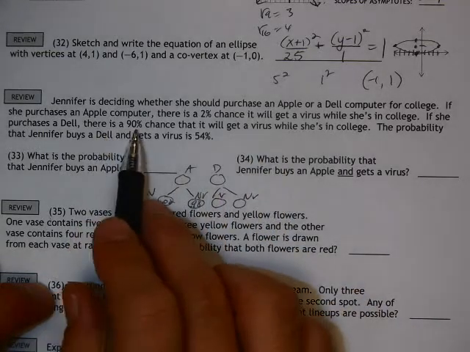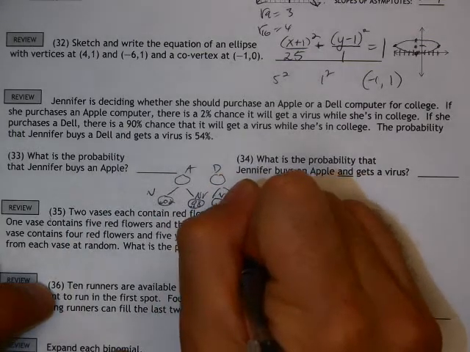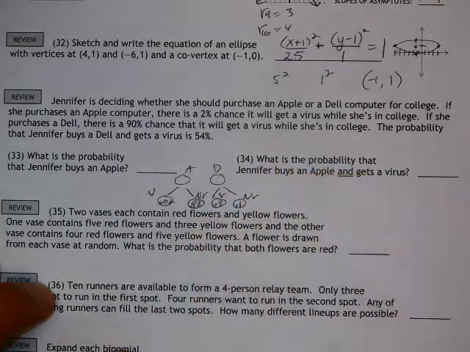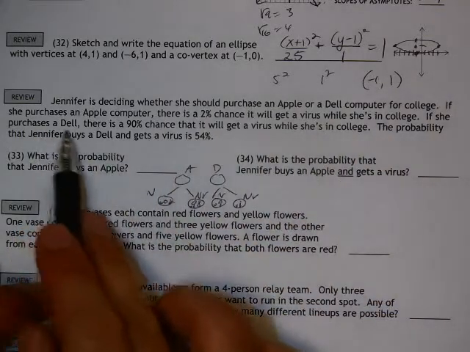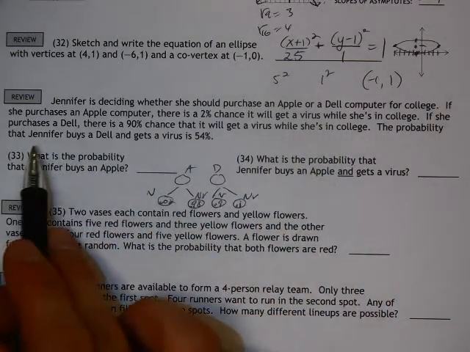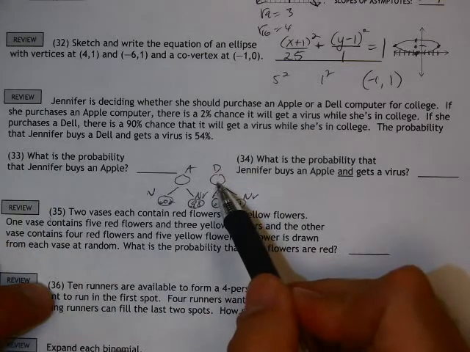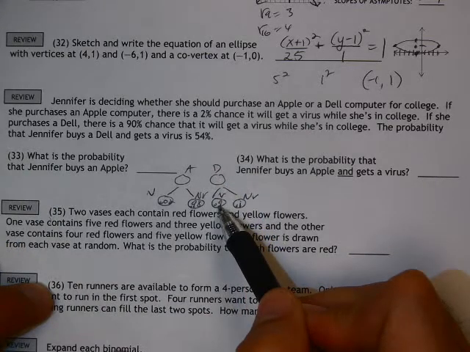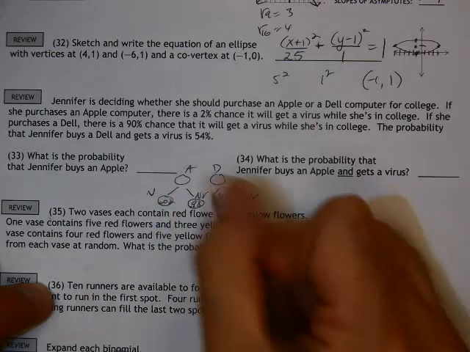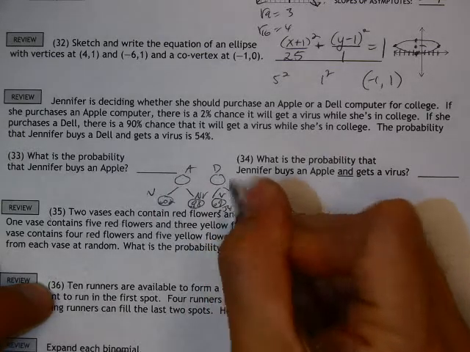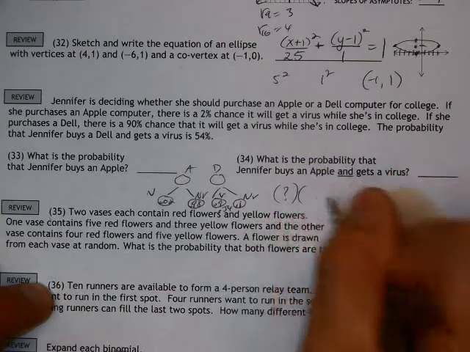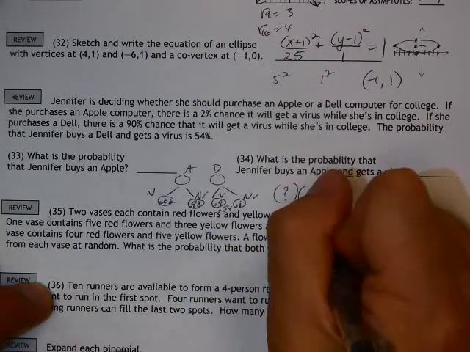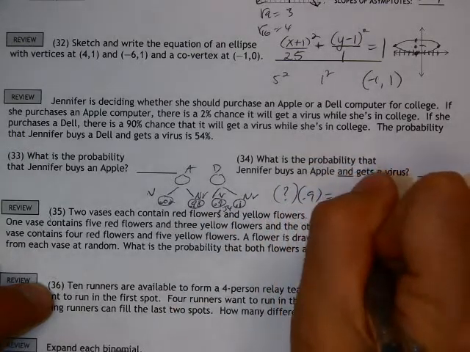The Dell chance of getting the virus is 90%, so that'd be 0.9, which means 0.1 for not getting the virus. If she purchases the Dell, the probability that Jennifer buys a Dell, so she's buying the Dell here, and getting the virus is 54%. So that means that whatever this percentage is had to multiply, so I'm going to put the question mark for the one we don't know, times 0.9, something times 0.9 to give us 0.54.